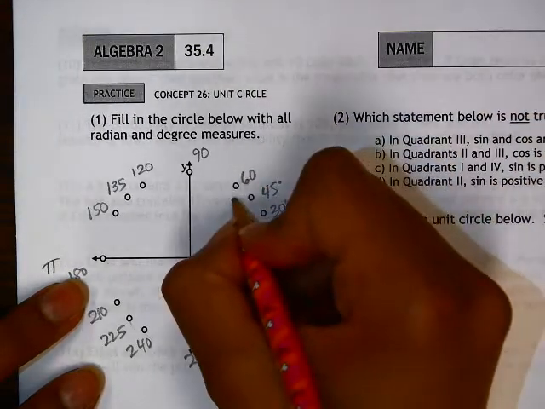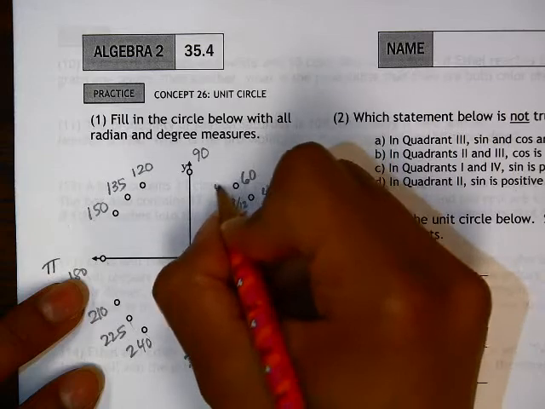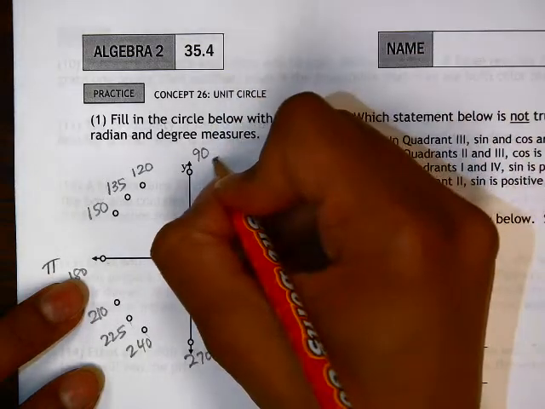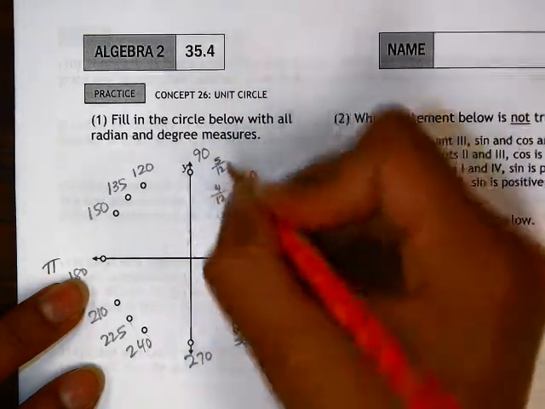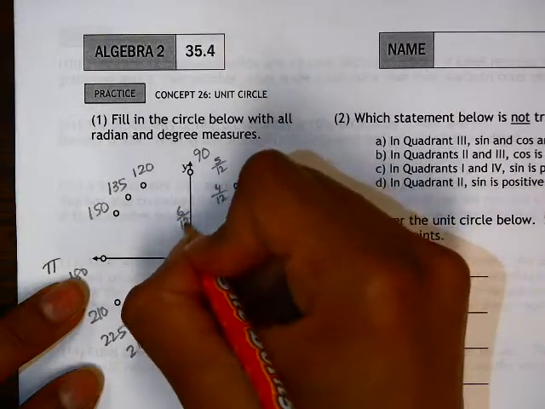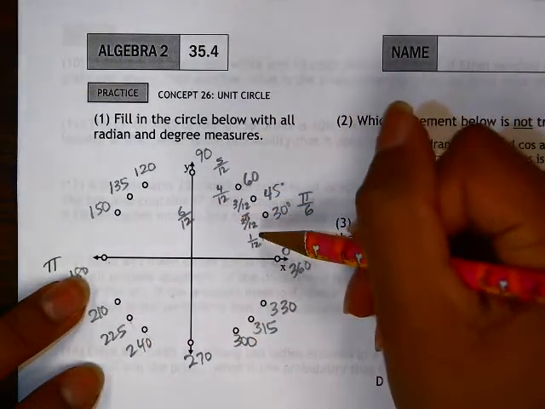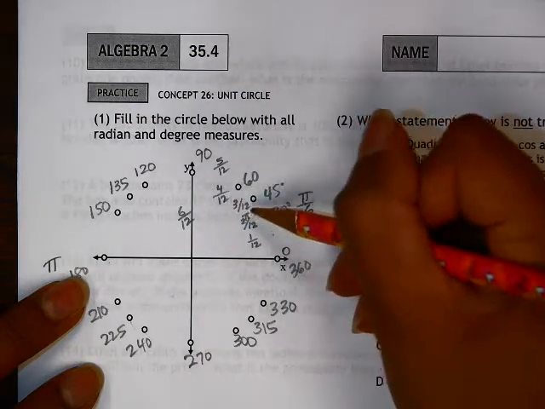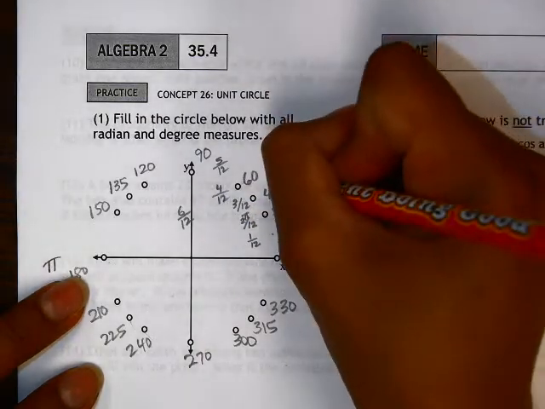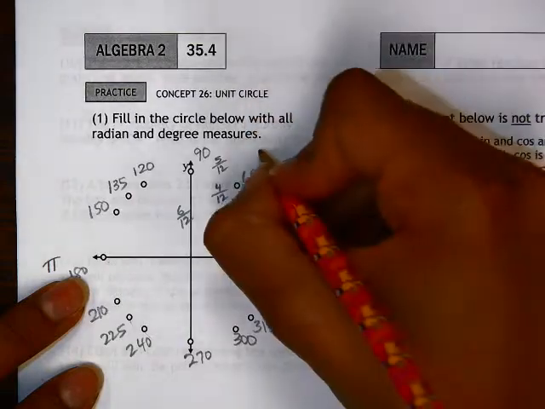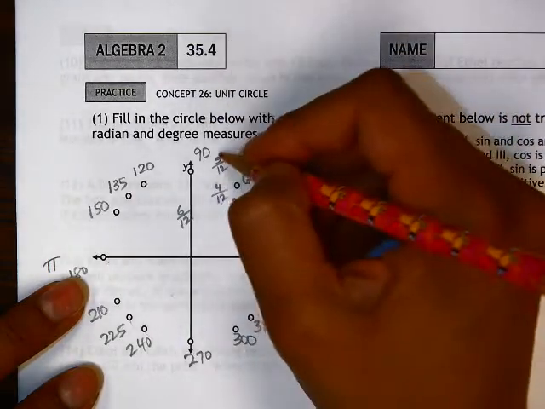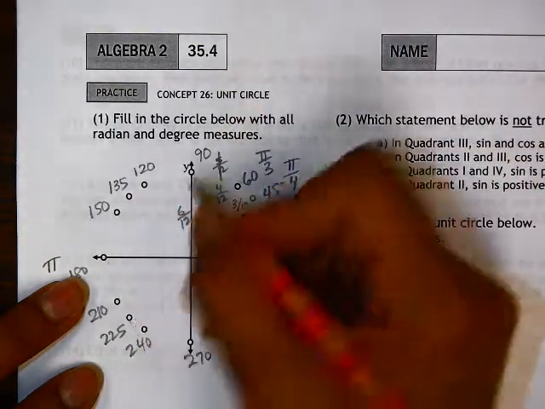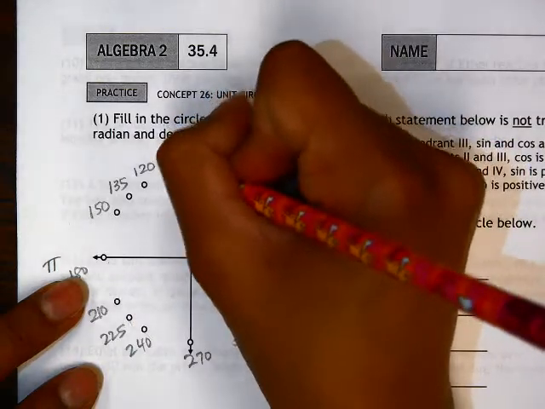This is the third twelfth. This is the fourth twelfth. 5 is not one of the angles we need, and then 6 over 12. So if we reduce each of those, this is a fraction of pi. So 2 twelfths is 1/6, 3 twelfths is 1/4, or pi over 4. 4 twelfths is 1/3, or pi over 3. 5 twelfths is not labeled. 6 twelfths is 1/2, so pi over 2.